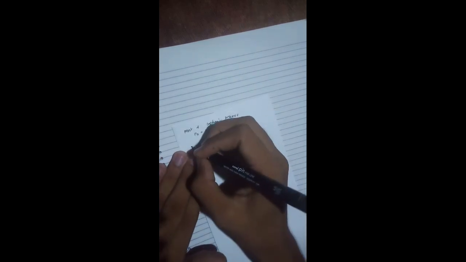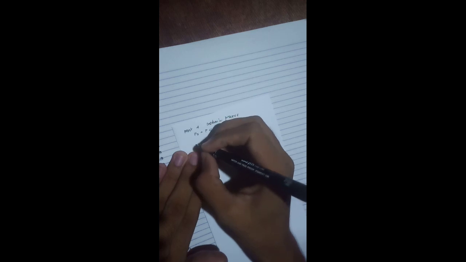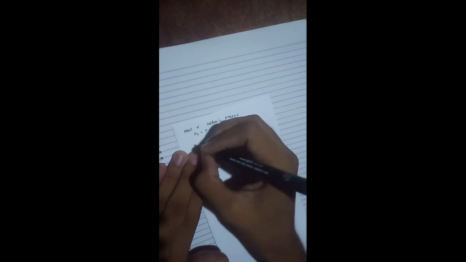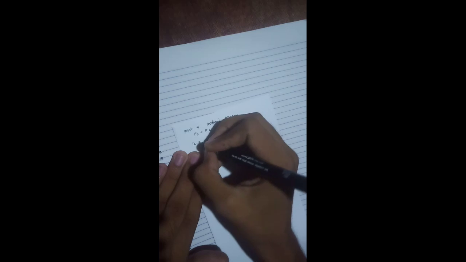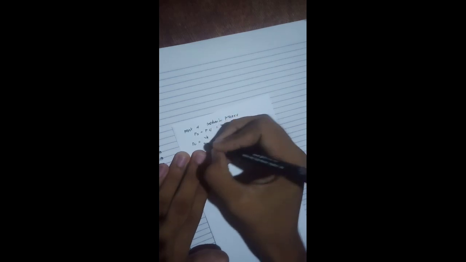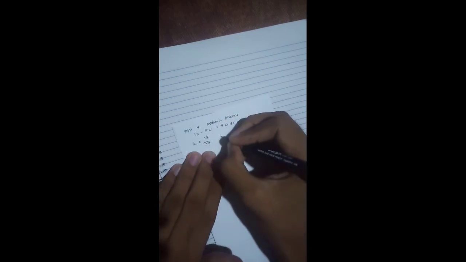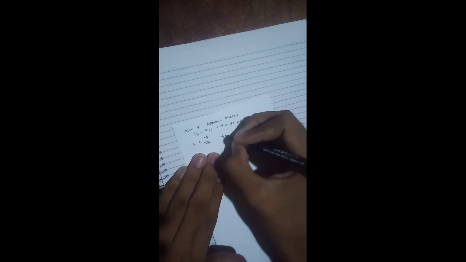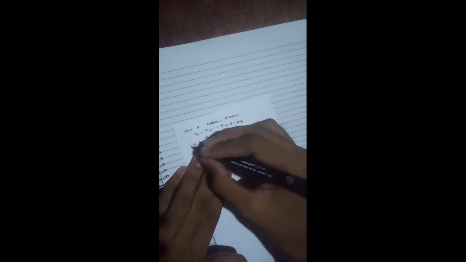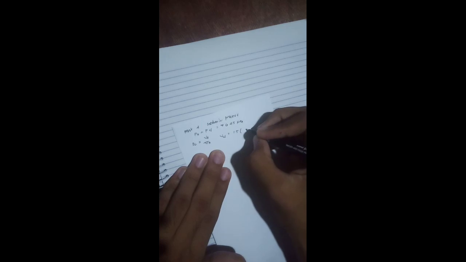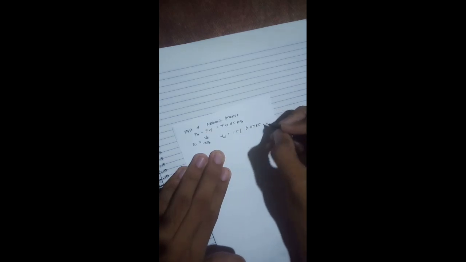So we have the equation Rc is equal to V4 over V3. So we can get V4, which is equal to Rc, 1.5, multiplied by V3, 0.07875.